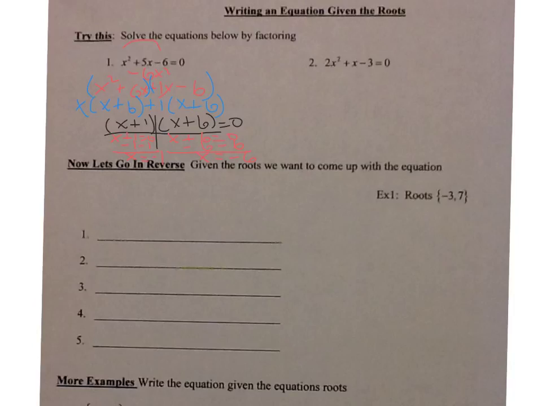Let's take a look at number 2. Same thing, I want to solve this equation, which is 2x squared plus x minus 3 equals 0, and I want to solve this by factoring. Remember, I multiply the first times the last, I get negative 6x squared. Now I'm looking for two numbers that multiply to negative 6 and add to give me a 1, because there's really a 1 in front of that x.